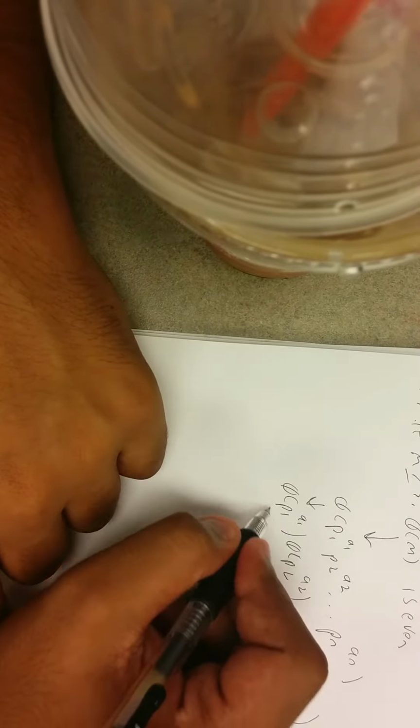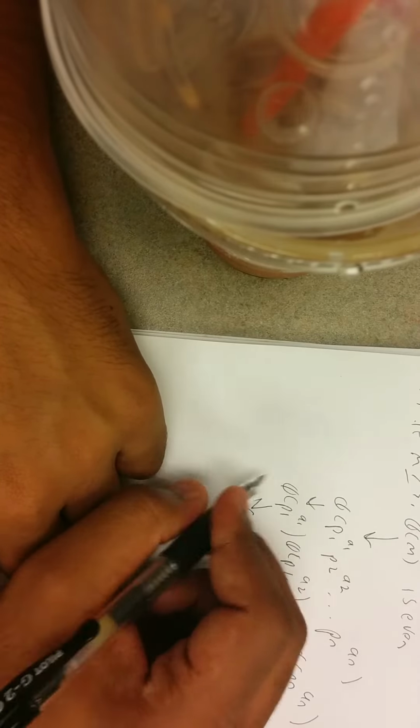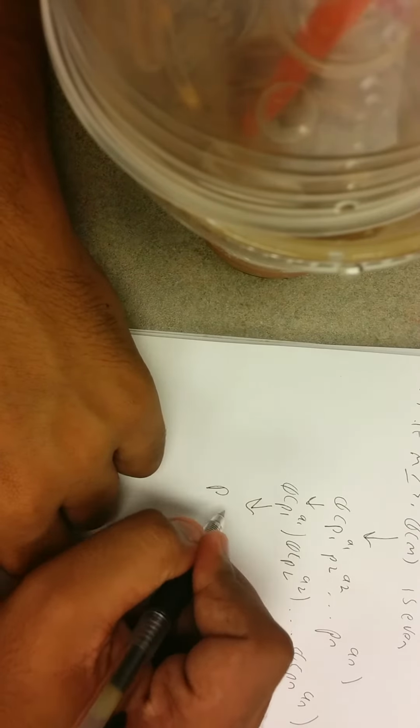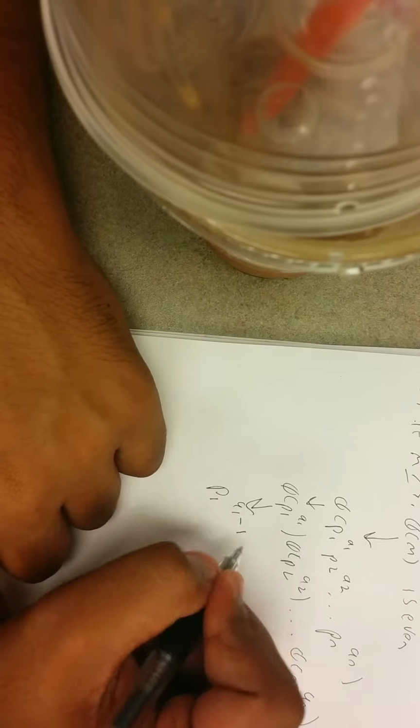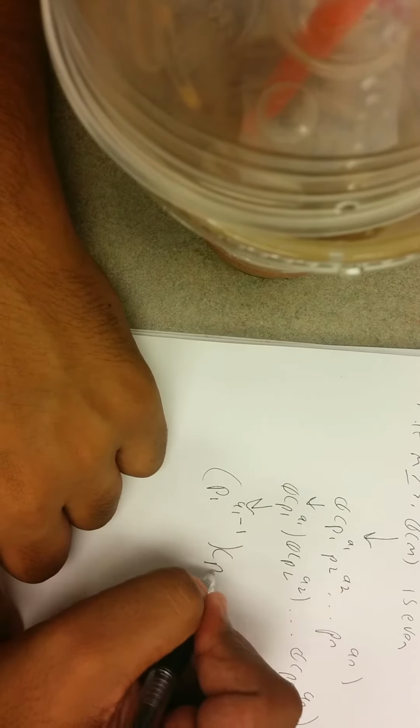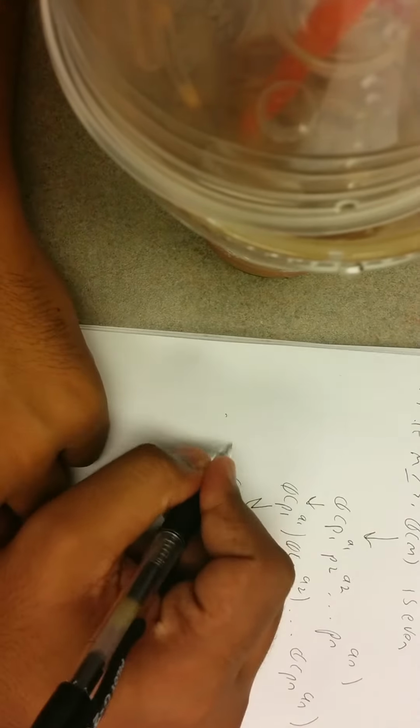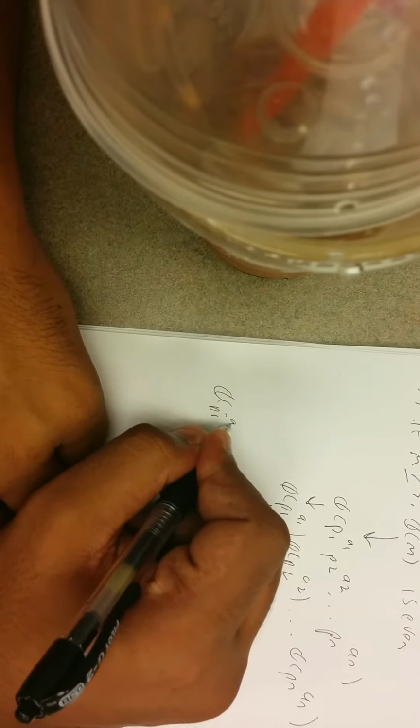Now, we can reduce this a little more. So then we can rewrite this expression as p1 to the a1 minus 1 times p1 minus 1. And that's equivalent to phi of p1 to the a1.